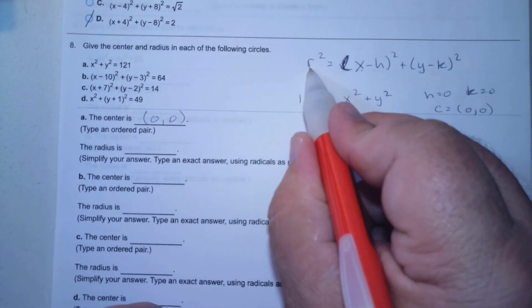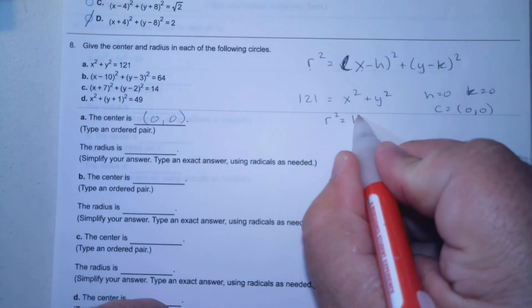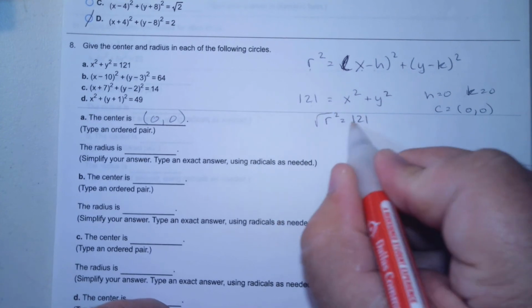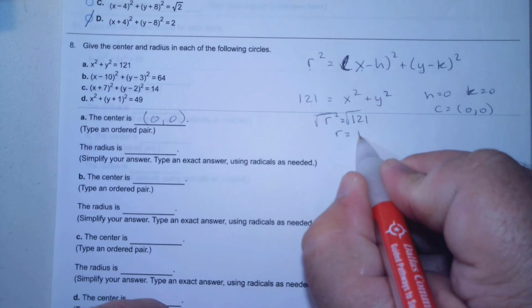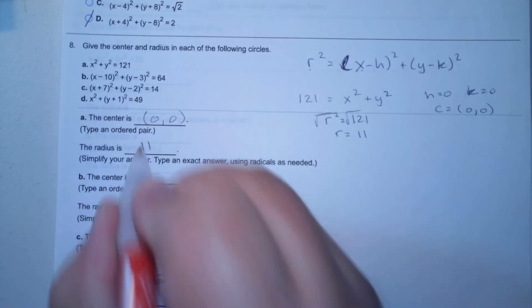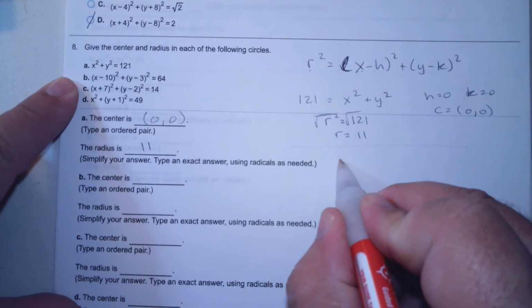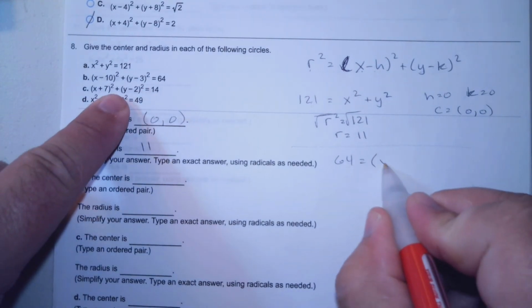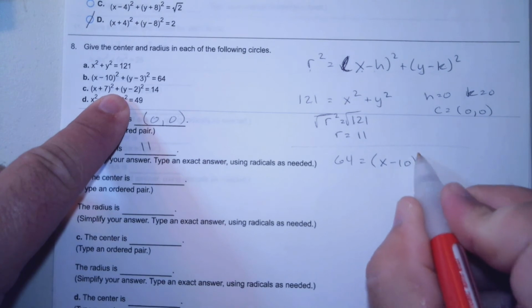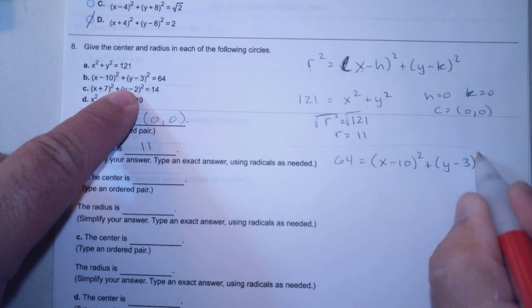Now, here, the radius squared, r squared, is equal to 121. To find r, we have to square root both sides. Square root of 121 is 11. That's the first one. Let's look at the next one. We have 64 equals x minus 10 squared plus y minus 3 squared.